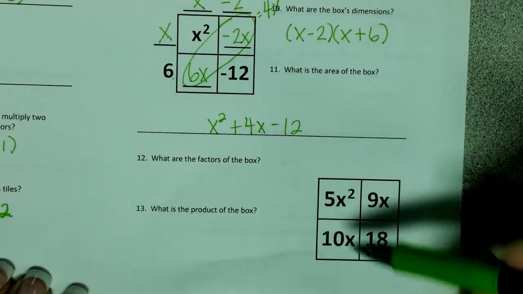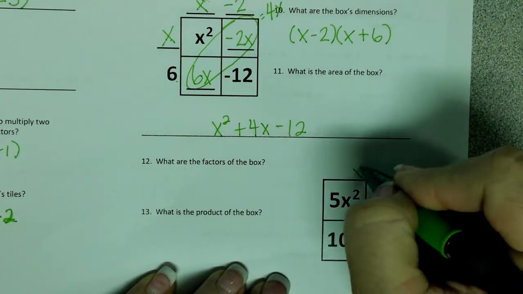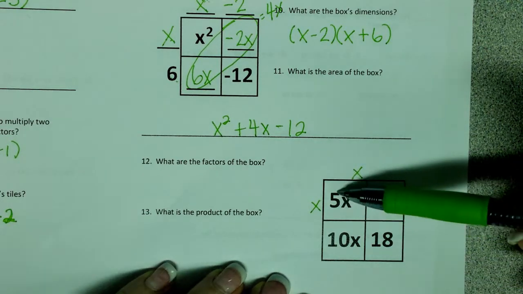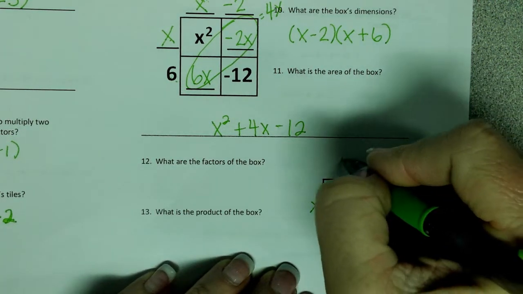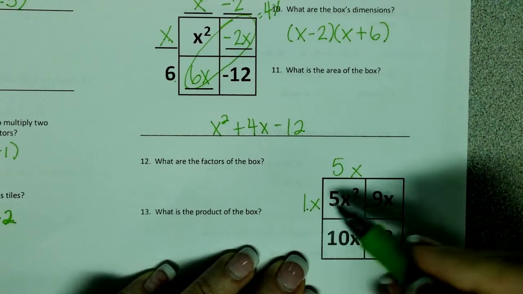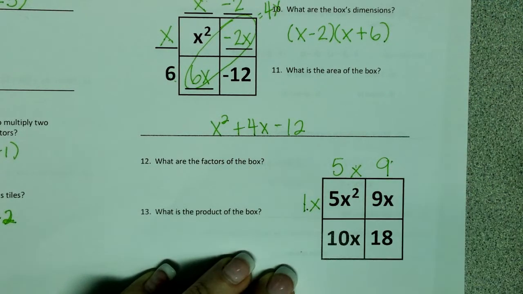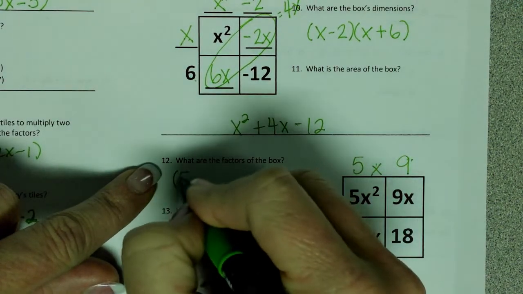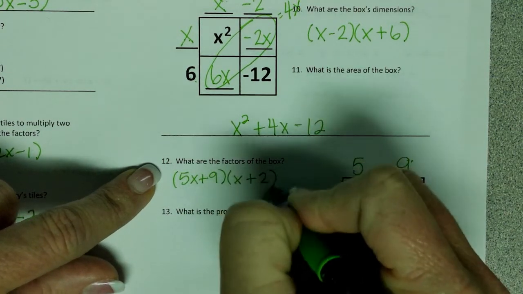Okay, number 12, using this box right here, it wants to know what are the factors of the box. Okay, so again, we know that X and X are going outside the top left corner. Now, when I look at this right here, 5 and 10, what is their GCF? 5, because they are both divisible by 5. So that means this has to be what? 1. And then 1x times what gives me 9x? 9. And 5x times what gives me 10x? 2. So the factors are 5x plus 9 and x plus 2, or you can say 1x plus 2.